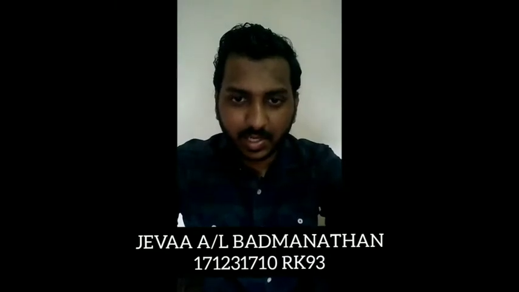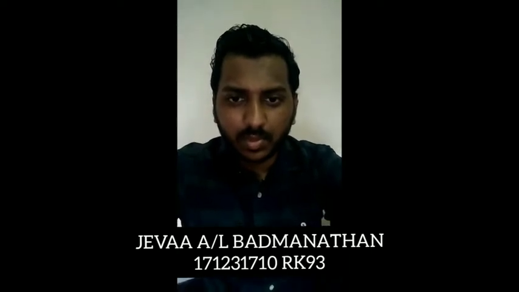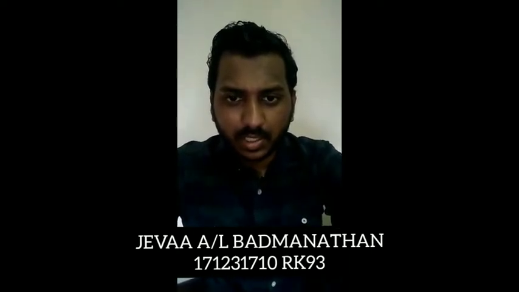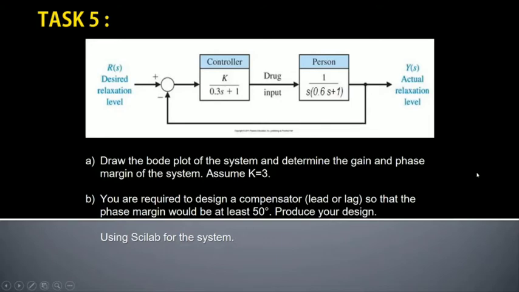Hi, my name is Jiva Padmanathan from RK93 Computer Network Engineering. Today, I'm going to explain the question part in our task, that is the automatic anesthesia control system. This is the question for automatic anesthesia control. In this figure, you can see that there is an input R(s) known as the desired relaxation level, and Y(s) is known as the actual relaxation level, and there is also a controller, and it is a feedback control system.